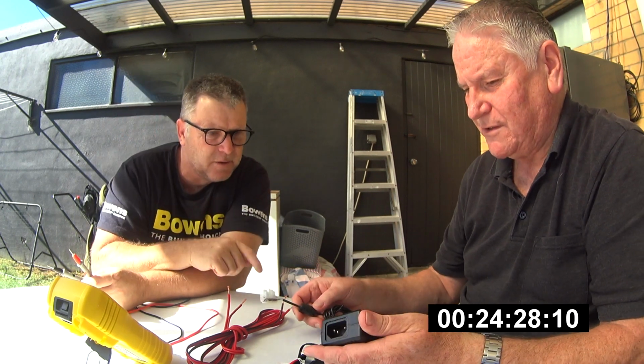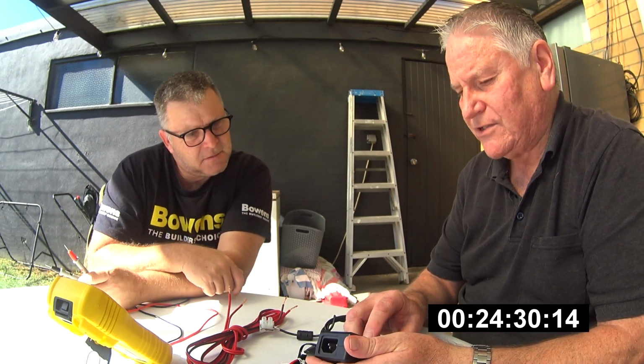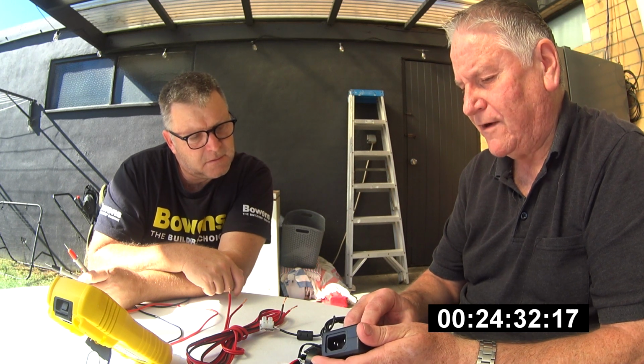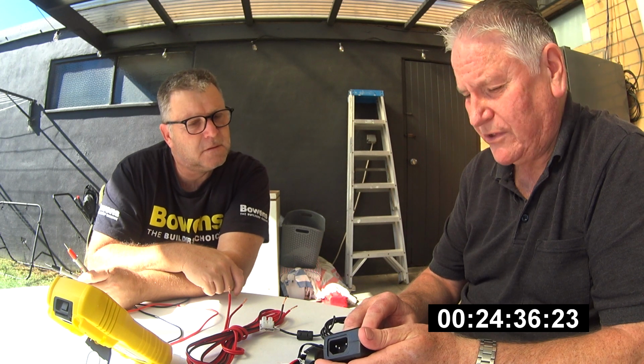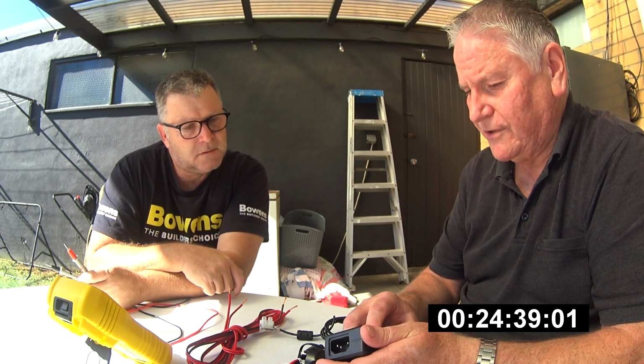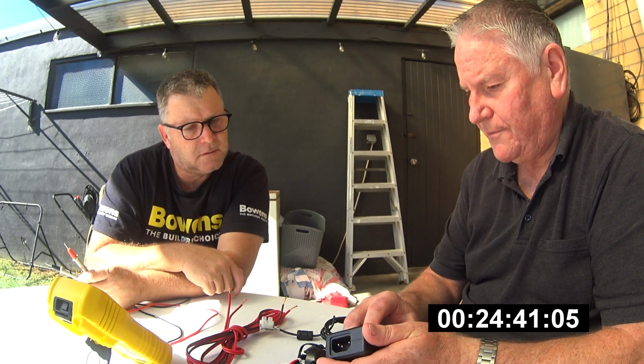It says 12 volt on the back, doesn't it? And then you double check. Actually, yes, 12 volts at 5 amps. It's a fair amount of amperage. There's a lot of amperage coming out of that thing. So that's good. It's a 12 volt 5 amp.